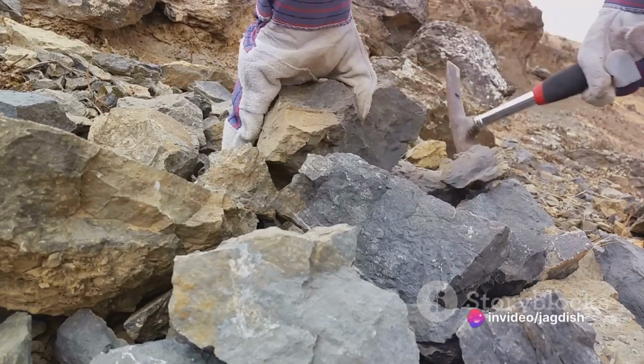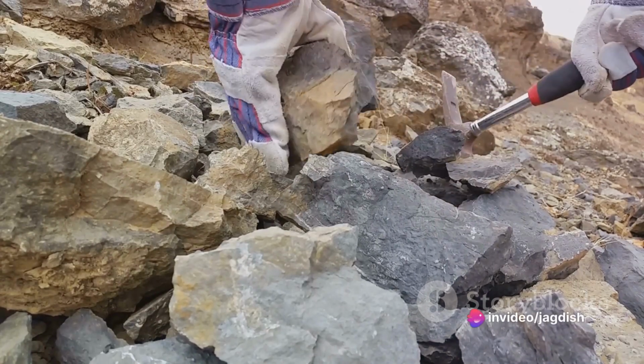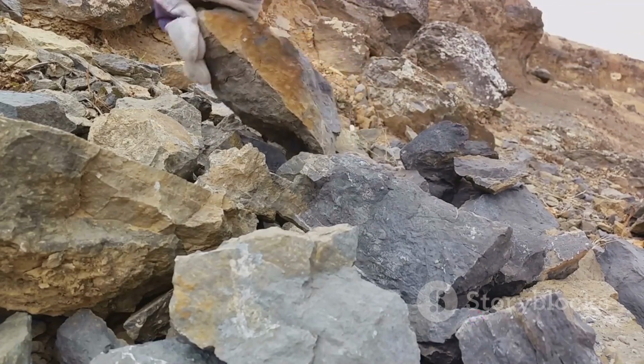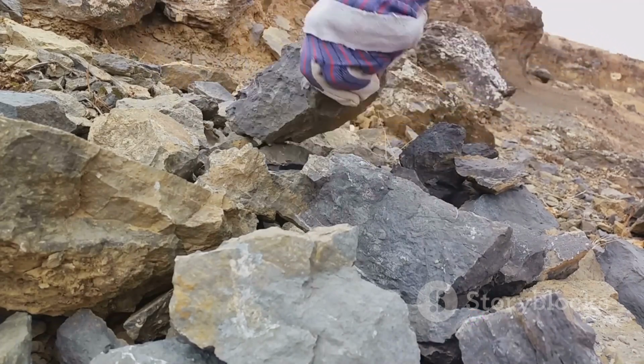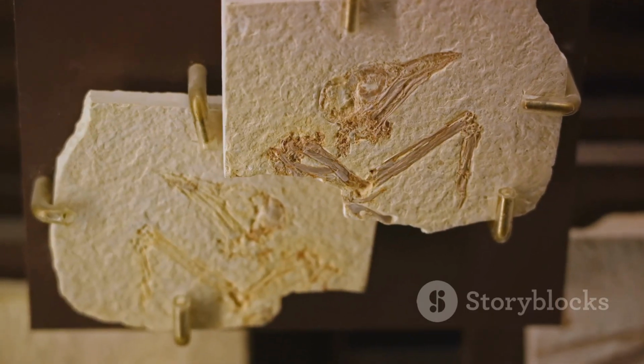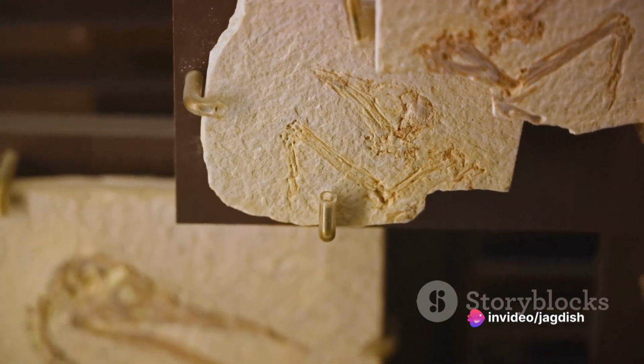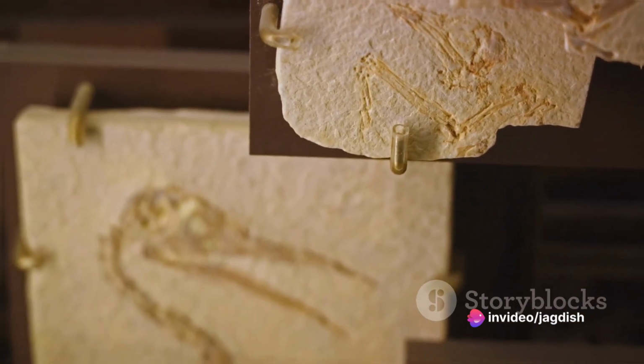When an organism dies and its body is quickly covered by sediment, over time, the organic material is replaced by minerals, creating a rock-like replica of the original organism. This process is known as permineralization, and it gives us a detailed look at the physical characteristics of extinct species.